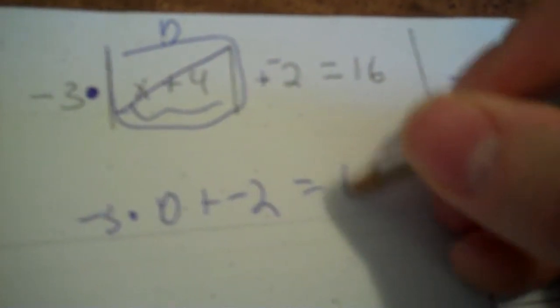Okay, our next problem, negative 3, absolute value function of x plus 4 minus 2 equals 16. So within the absolute value function, we have x plus 4. Replace the absolute value function with d. So we have negative 3 times d minus 2, or plus negative 2, equals 16.